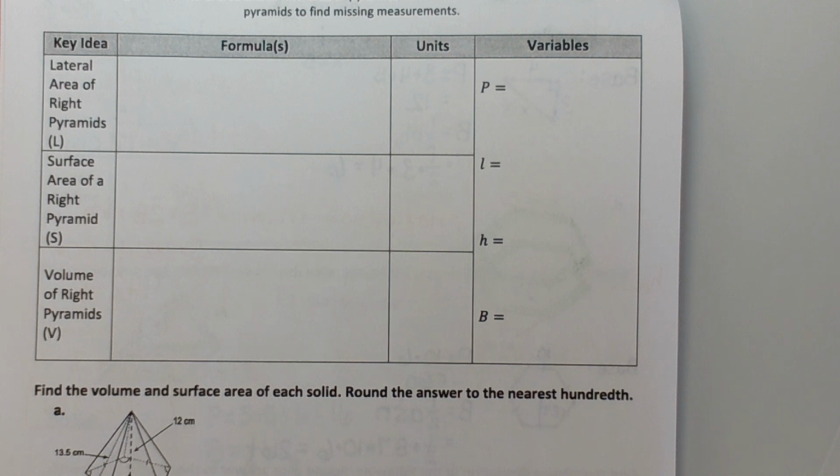You can have pyramids that are slanted off to the side, but all of our formulas don't work the exact same for those ones. So we're going to stick with our regular pyramids in which the base is always going to be a regular polygon of some sort. It could be a triangle, it could be a square, but then the point goes directly above that center of that base.